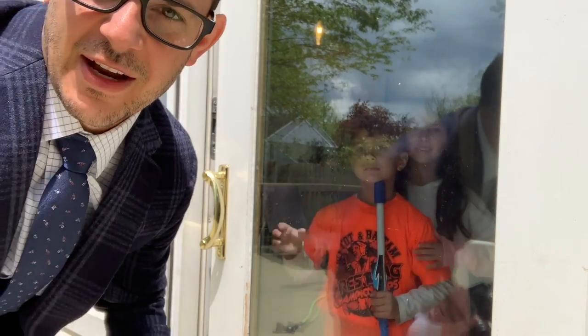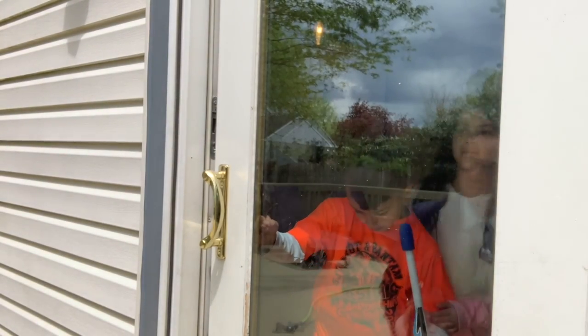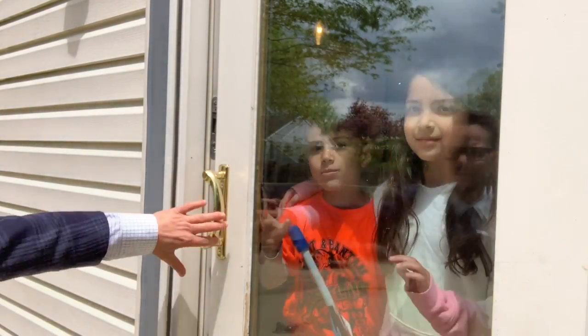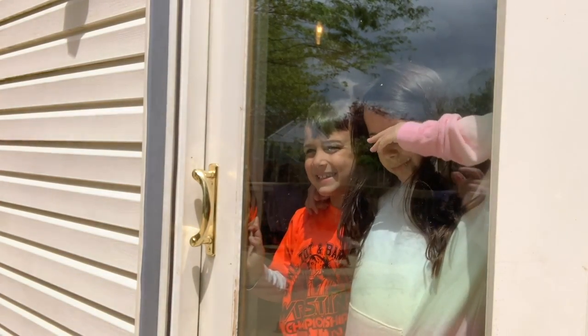Now we're going to throw Gianna in there just because she's there, so I think it might be a nice picture. Gianna, get in the photo with Rocco. Get your heads a little closer.